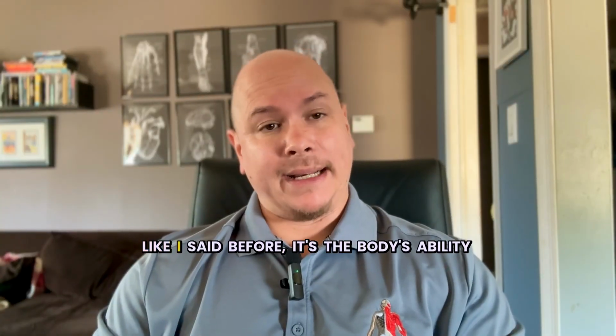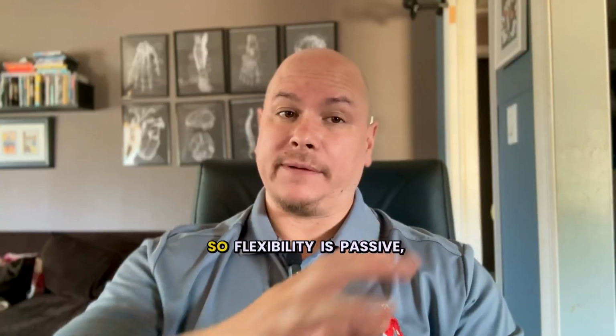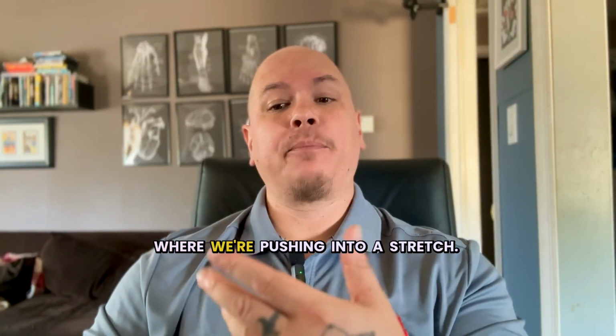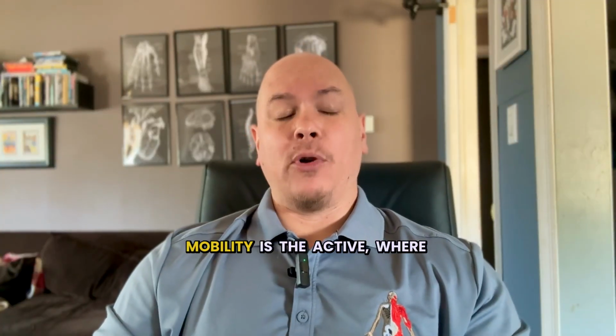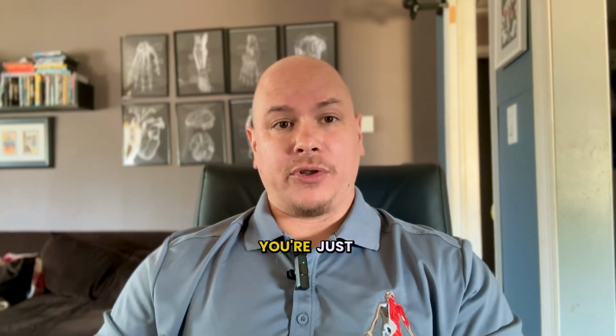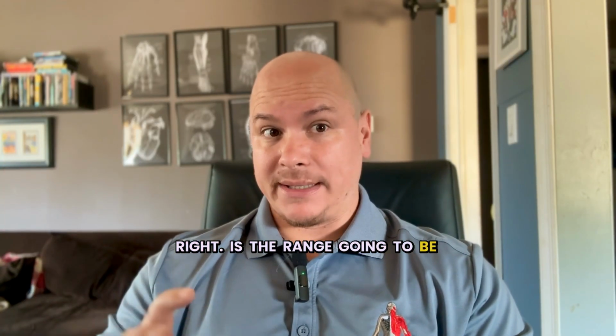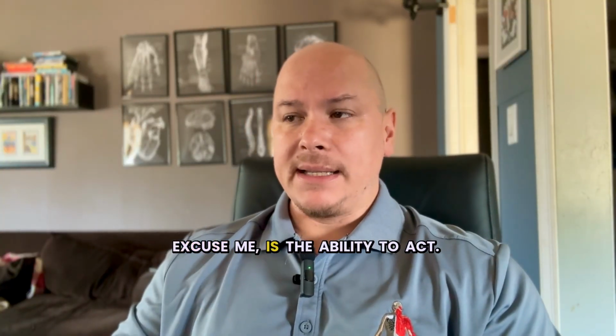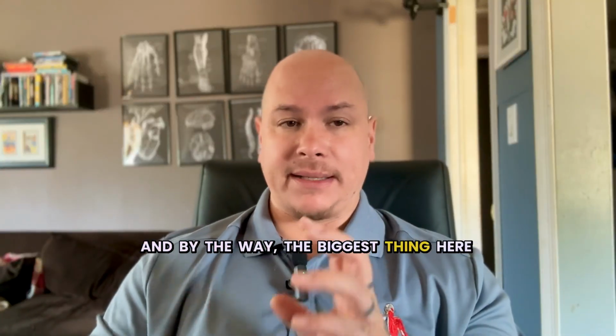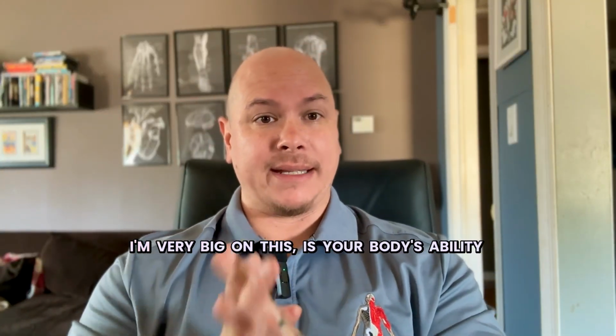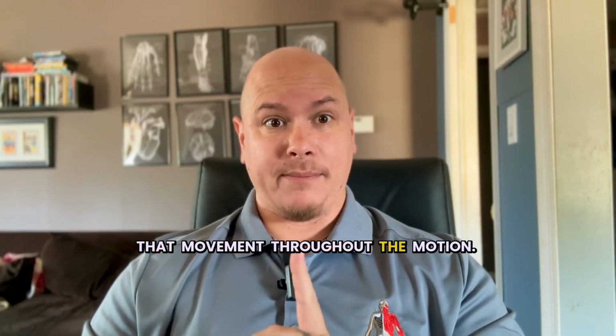Now, mobility, like I said before, is the body's ability to move around a joint. It's what we call active range of motion. So flexibility is passive, where we're pushing into a stretch. Mobility is the active, where you're just moving within that range of motion, right? Is the range going to be the same? No, it's probably not for most people. It's the ability to act. And by the way, the biggest thing here, and I'm very big on this, is your body's ability to control that movement throughout the motion.